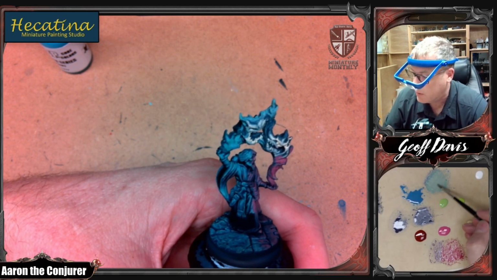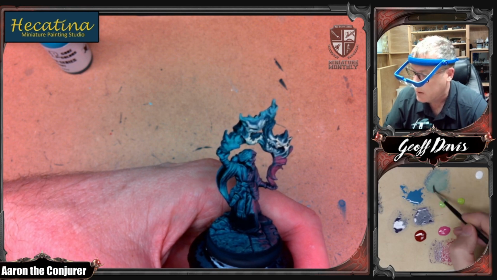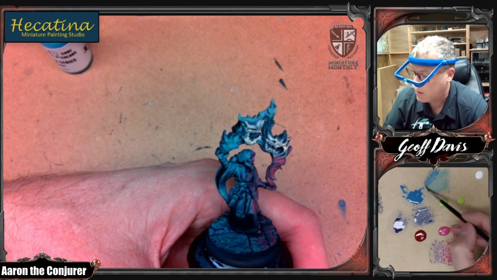Now we're going to do the same thing as we just did on the back of the model, and I have just about run out of paint, which is not a good thing. To try to get that mix again could be a little bit of a challenge. We're going to try it. No, I've already messed it up.